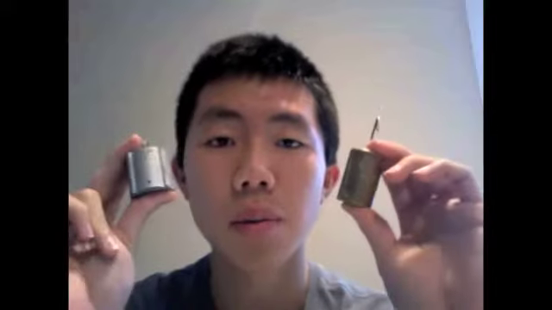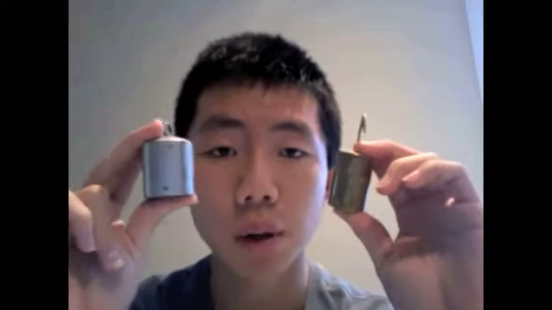In this demo, I'll compare the specific heats of these two different metals, brass and aluminum. I then will evaluate which one has a higher specific heat and which one has a lower specific heat.